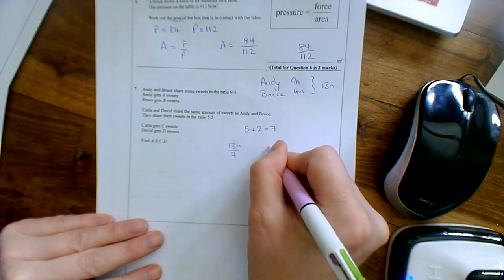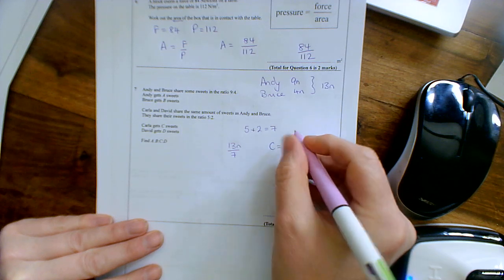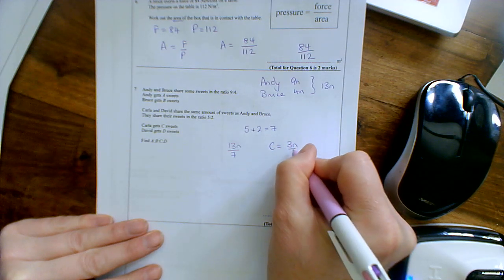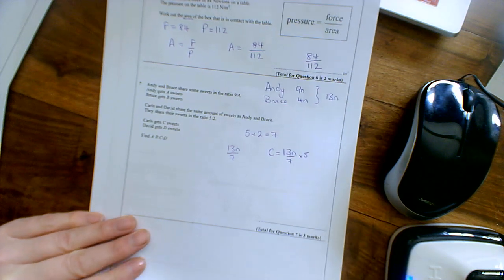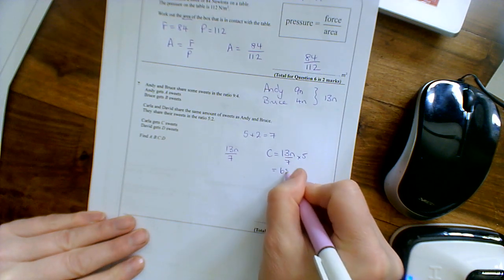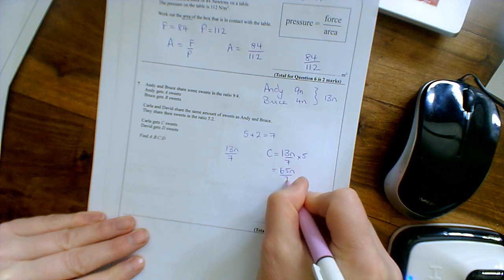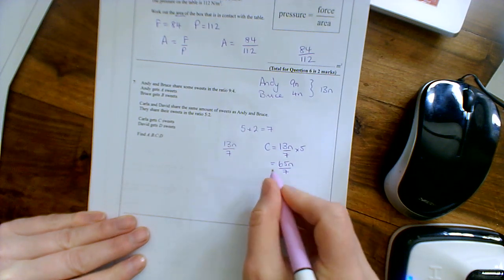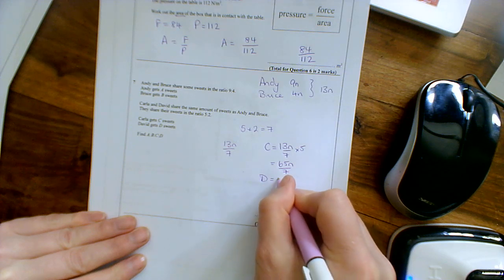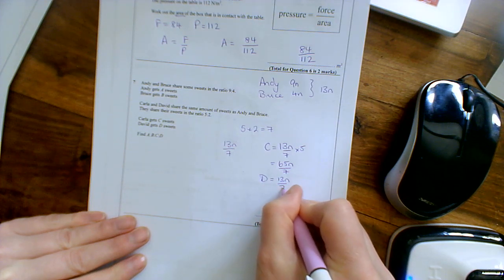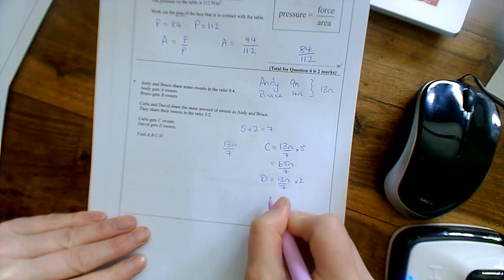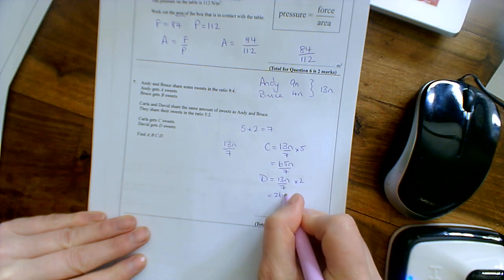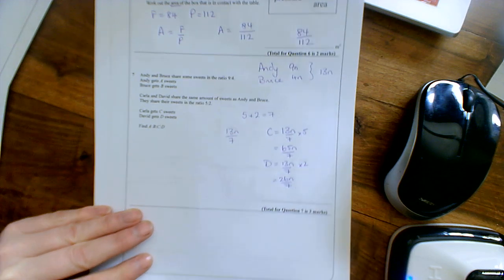And then Carla gets 13N over 7, 13N over 7 times by 5, which is horrible. So what's that? That's 65N over 7. And then the other one, David gets 13N over 7, and then you've got times by 2, which is 26N over 7. So there's David's.